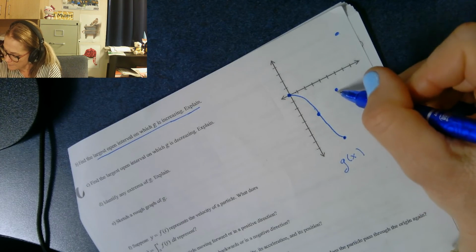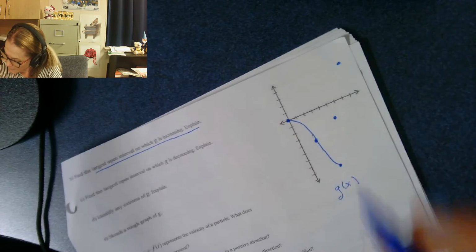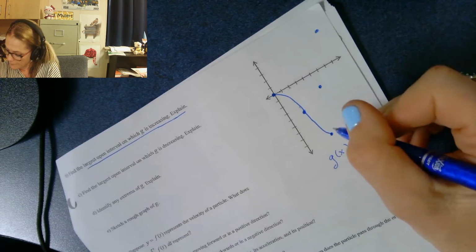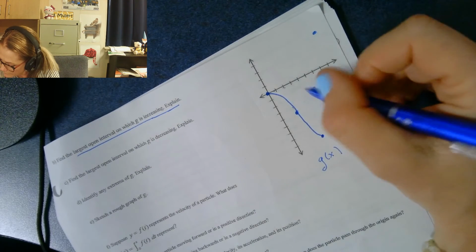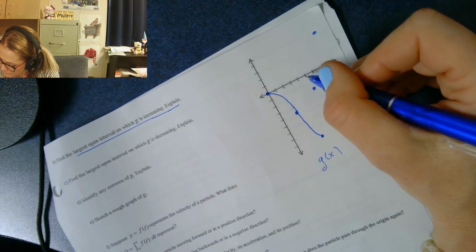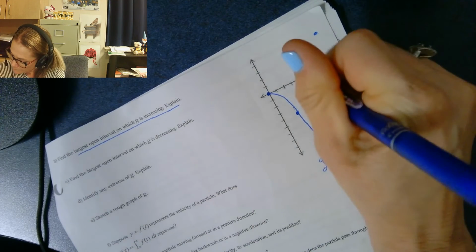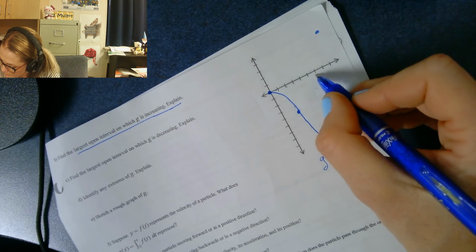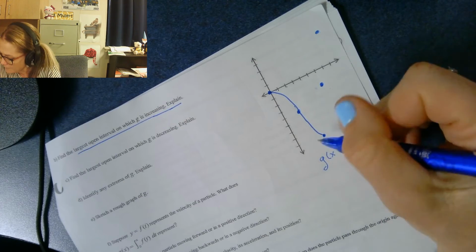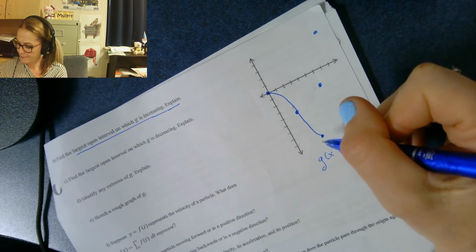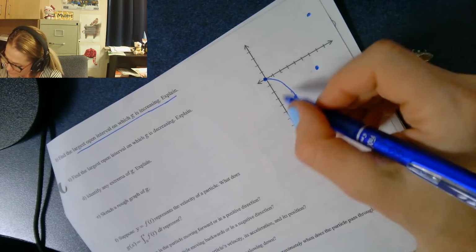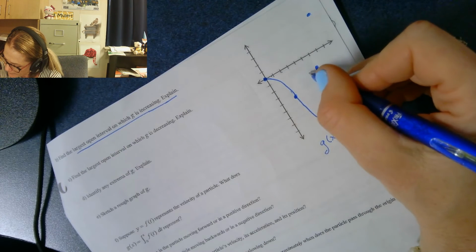So I think this is my point, 6, -2. Okay, so I want to think about what happens at 5. I'm going to push this over. So it looks like 1, 2, 3, 4, 5, 6. All right, so we're going to go like this. But at 5, somewhere about 5 here.